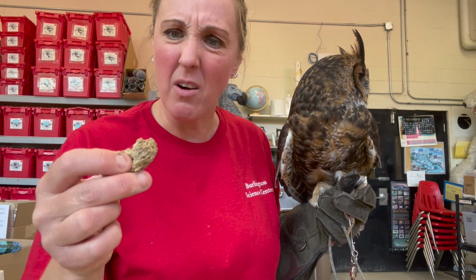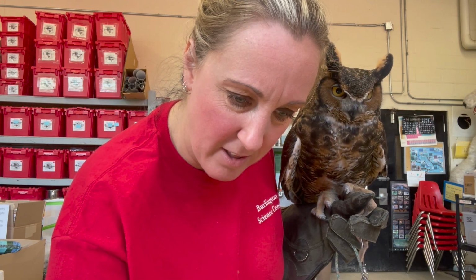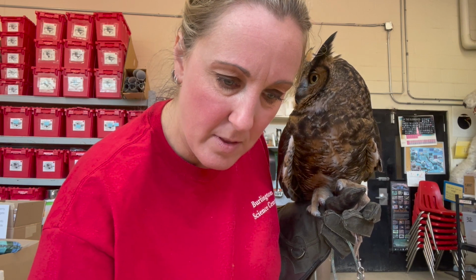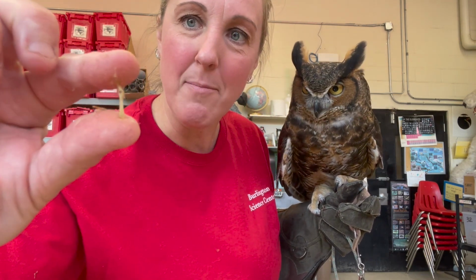Let's pull this apart right now and see, what did Edison eat? Anything in here? Oh, well, look at this. And there we have a little tiny mouse bone.